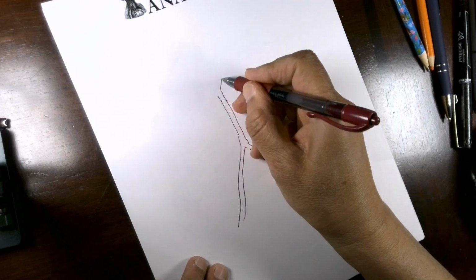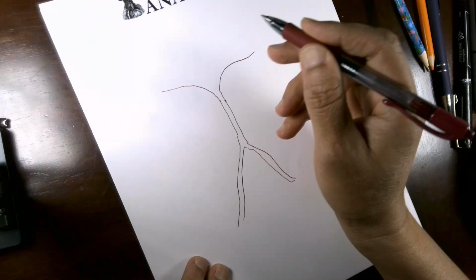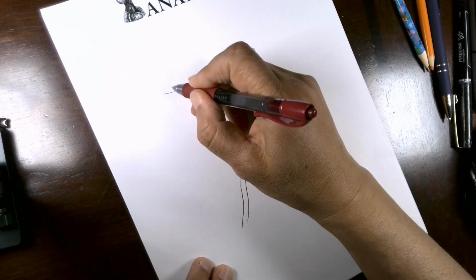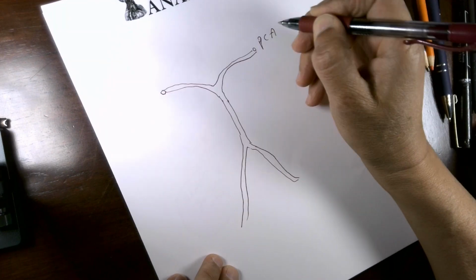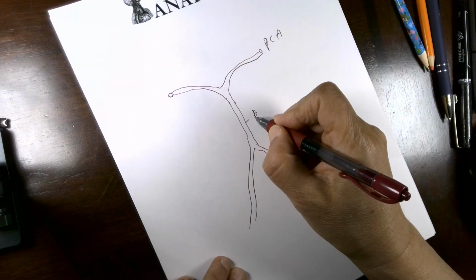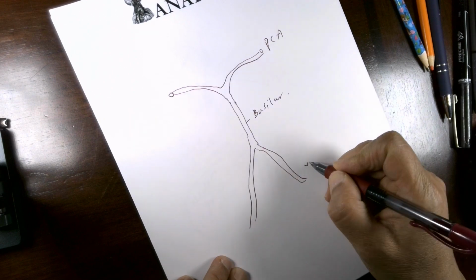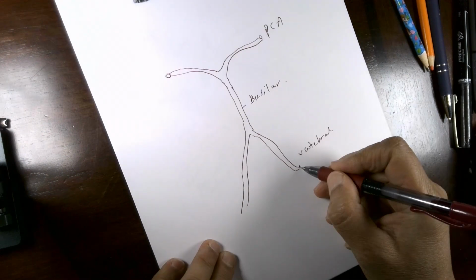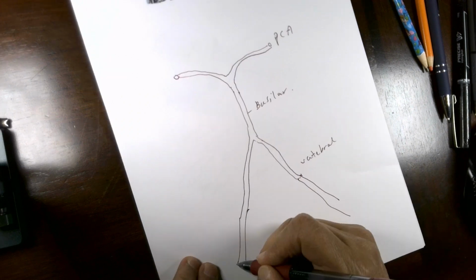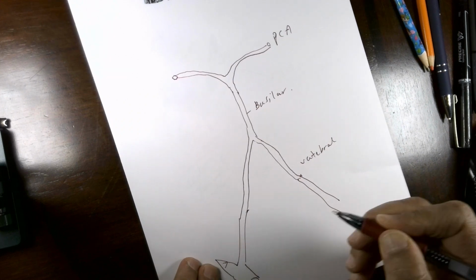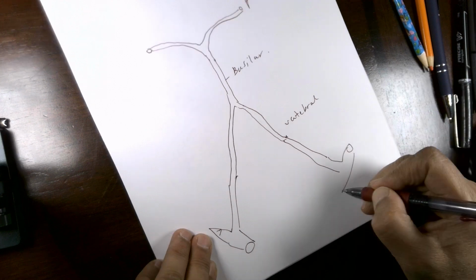And the basilar artery is going to split into the posterior cerebral arteries as two terminal branches. So this is basilar, this is vertebral. If you want to take vertebral down to the neck, it's coming from where? From the subclavian artery.